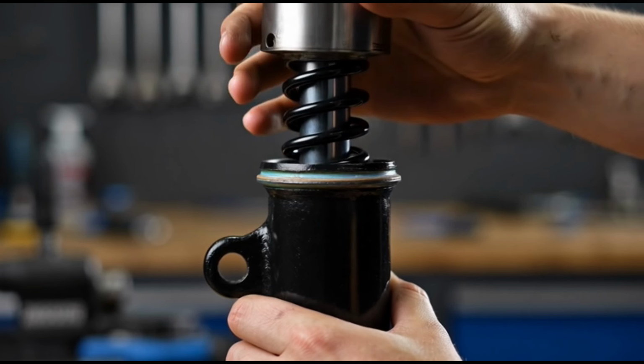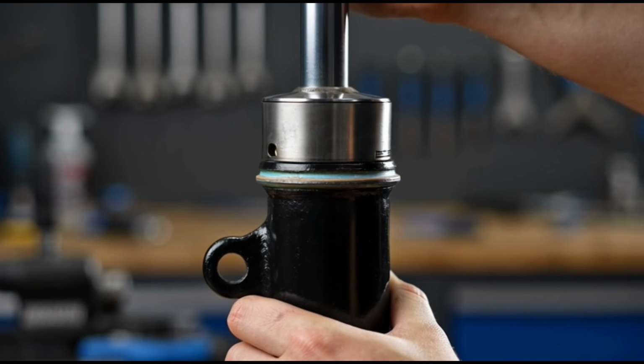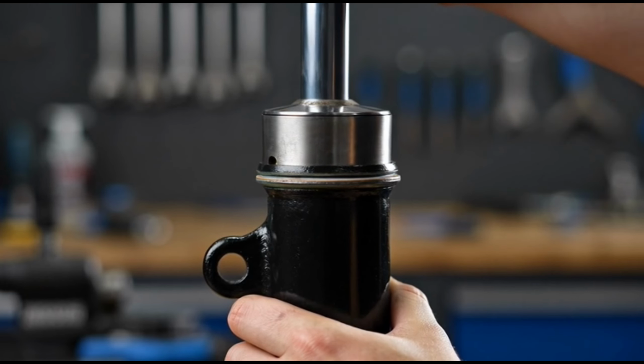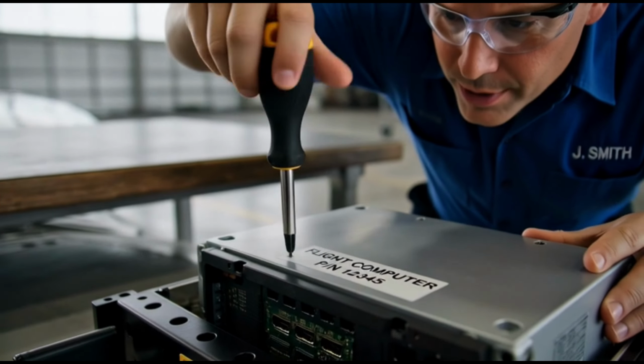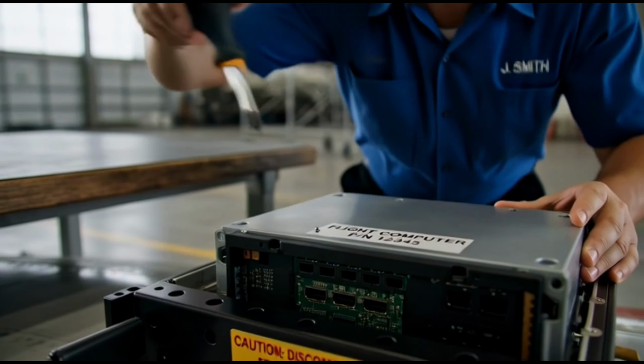Applying downward force to compress the shock absorber. The piston rod moves smoothly into the cylinder. Now, releasing the pressure. Aligning the unit now. Securing with the screwdriver. Installation complete.